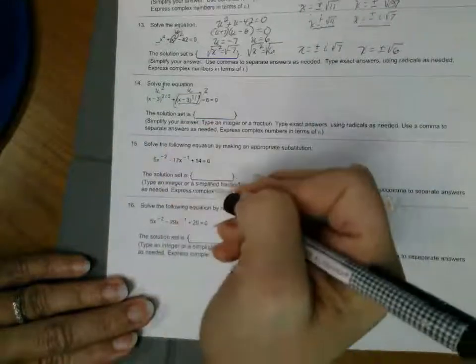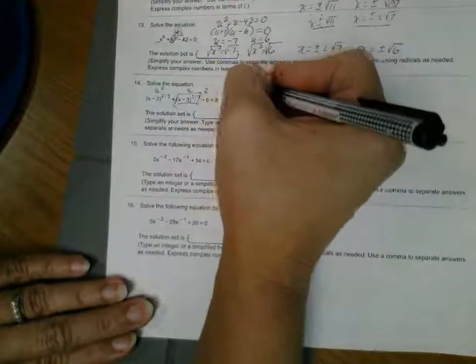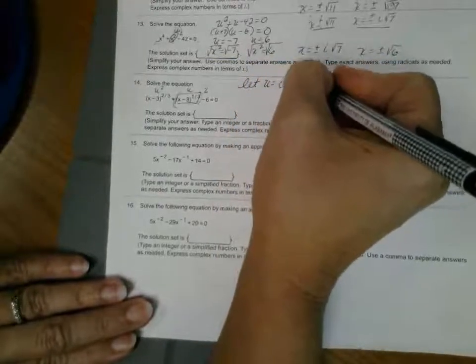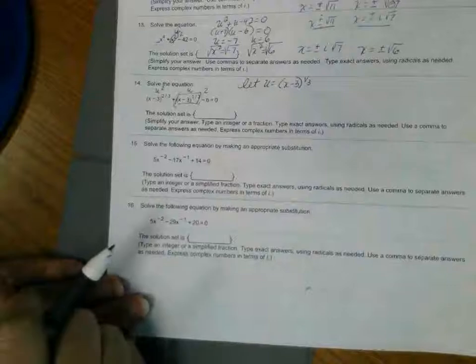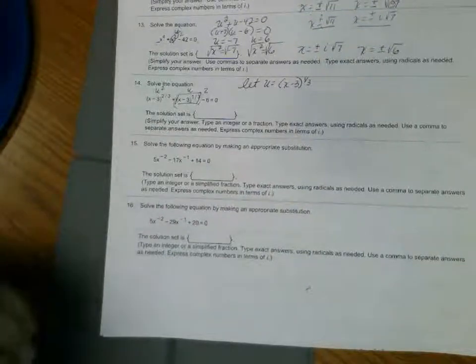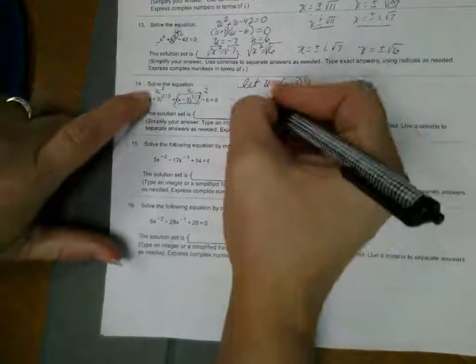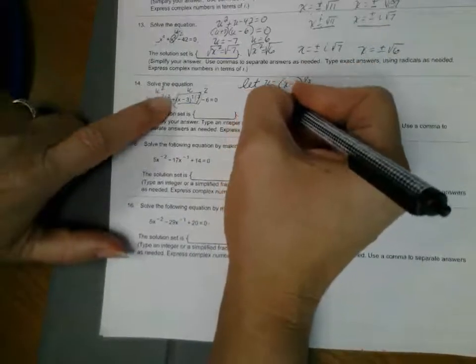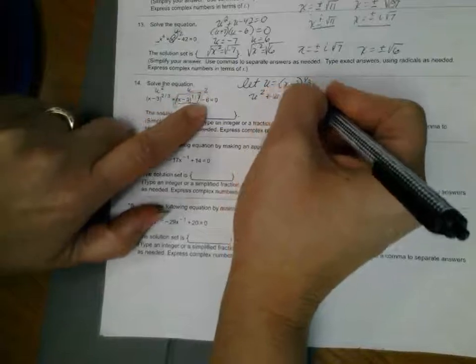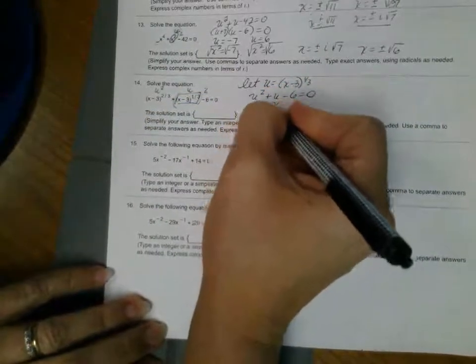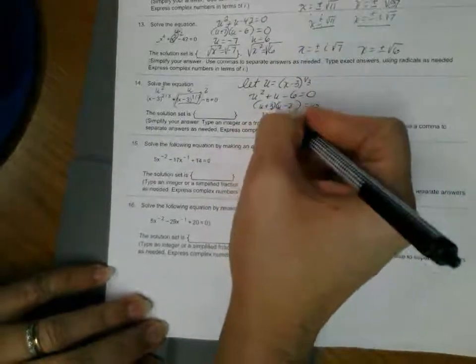All of these have that same kind of thing. It's good to make a note that I'm letting u stand for this middle term, just to have it in a handy place to see, a neat place. So when I'm done, I have to go back and make amends. I can look at that note that I've made. But this equation becomes u squared plus u, and then minus 6 equals 0. And then factoring, u plus 3, u minus 2 works. So giving me the solutions of -3 and +2.